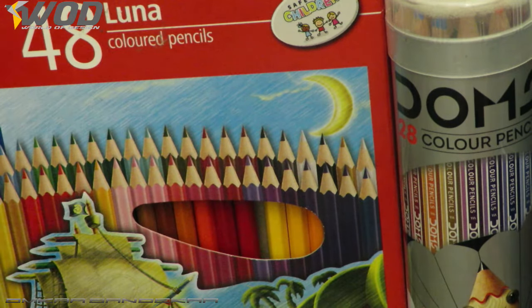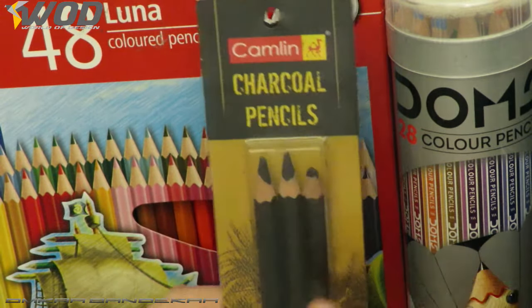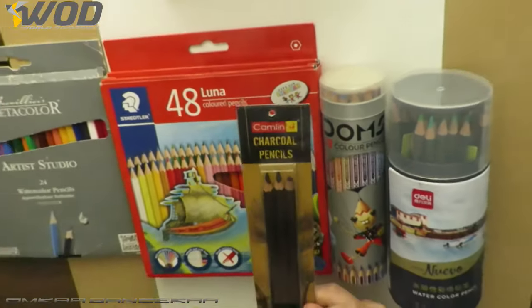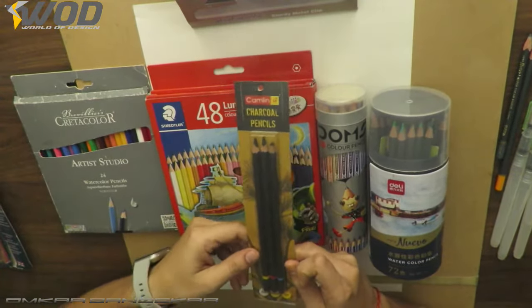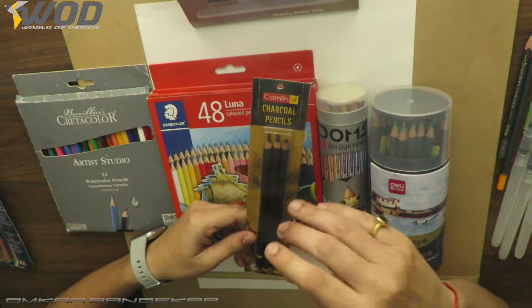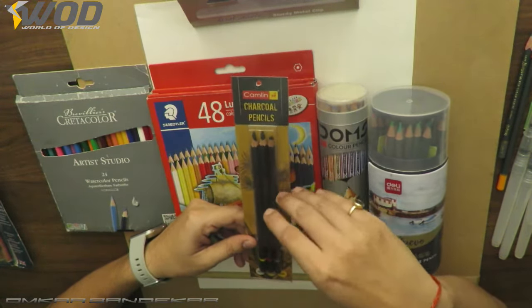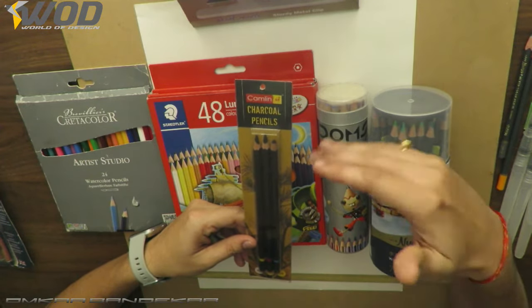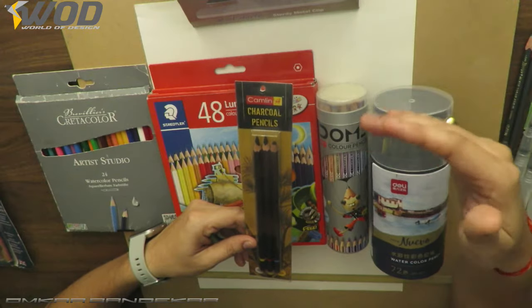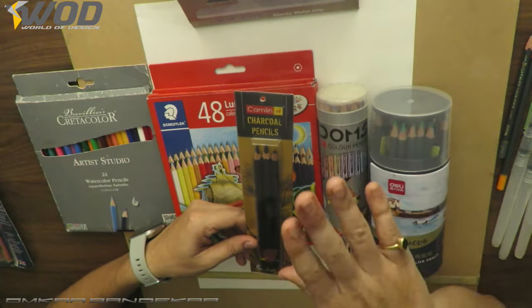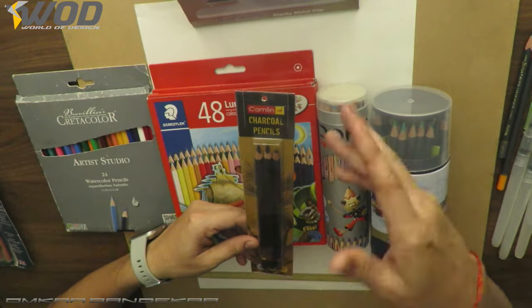Apart from that, charcoal pencils are also available in the market. Charcoal pencils are available in black, and even in white and gray. How they give the effect is also a different thing, and charcoal art is completely different artwork. Many artists, if you have seen, do artwork in charcoal. We will talk about this pencil later on.